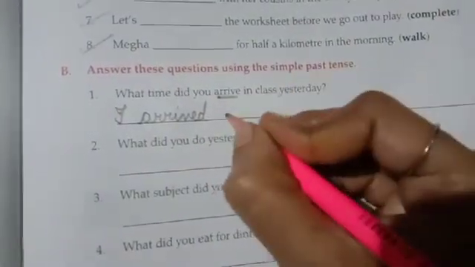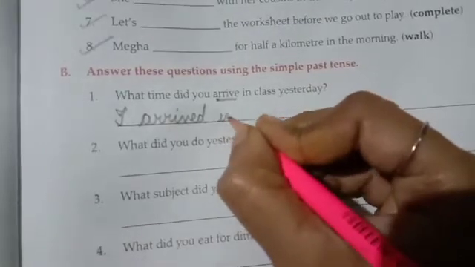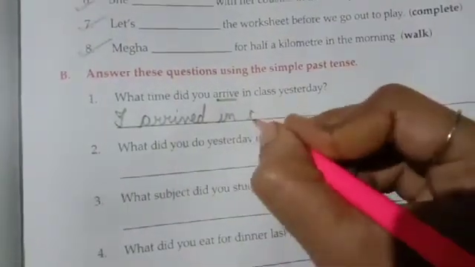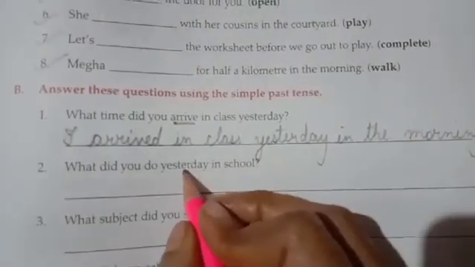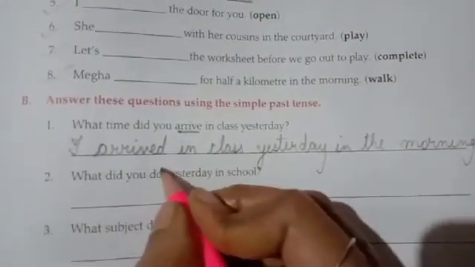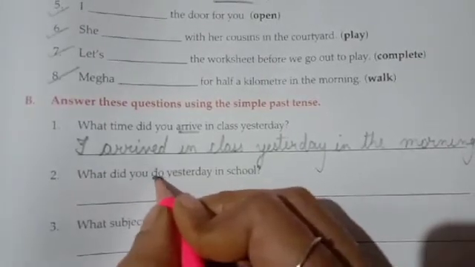I arrived in class yesterday in the morning. Okay, I arrived in class yesterday in the morning. What did you do yesterday in school? Now this also you have to write in past tense. Okay, so here see, the action is do. So what is the past tense of do?